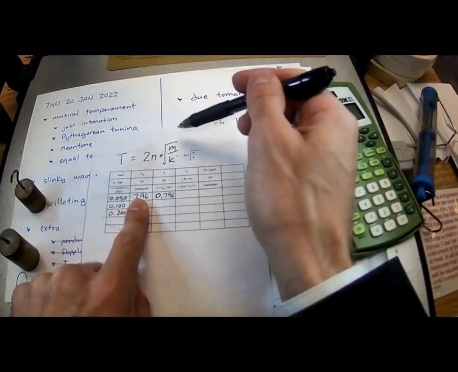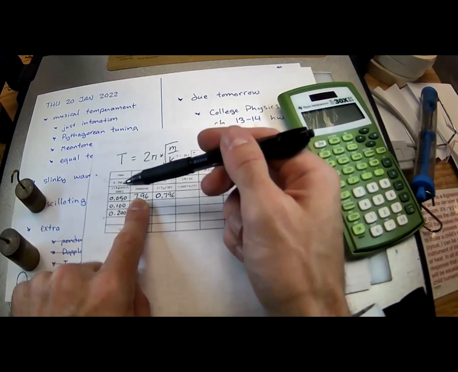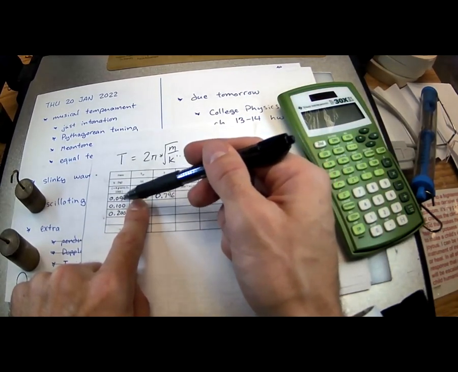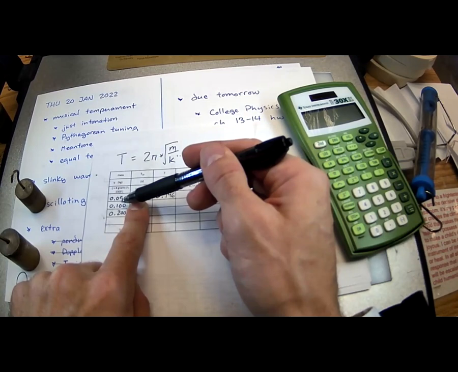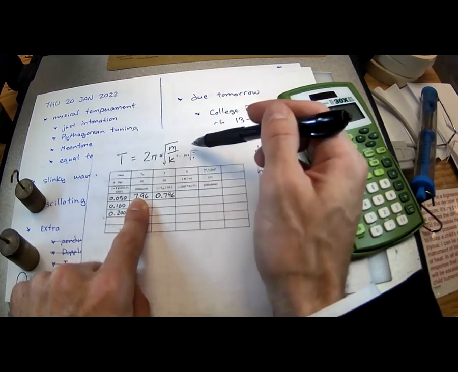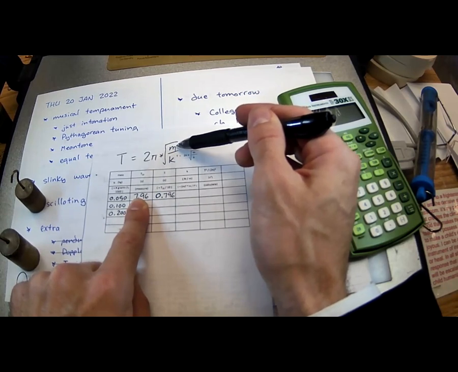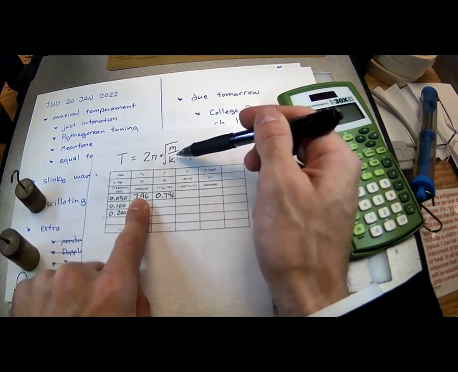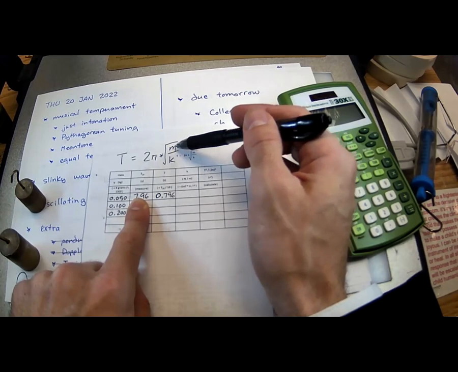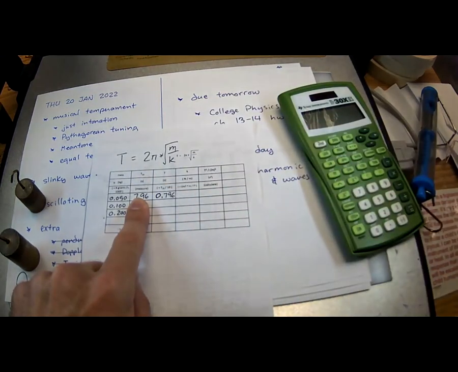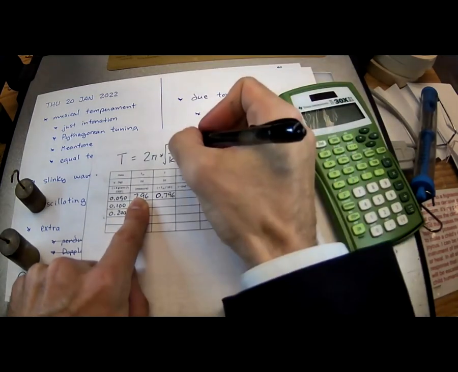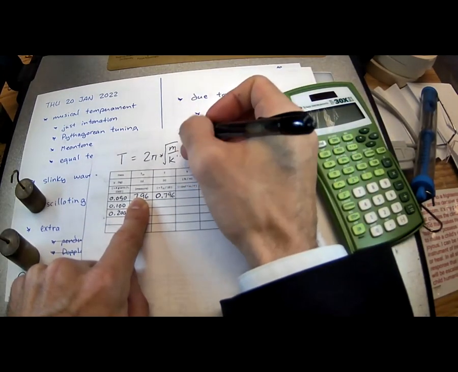Take a look at this formula. Going from 50 grams to 100 grams, you're effectively doubling the mass. If you do a factor of 2 on this mass, from the first to second row, it's the same spring, the same spring constant. Then the time period should increase by what factor? This 2 is inside the square root, right? It should be the square root of 2.